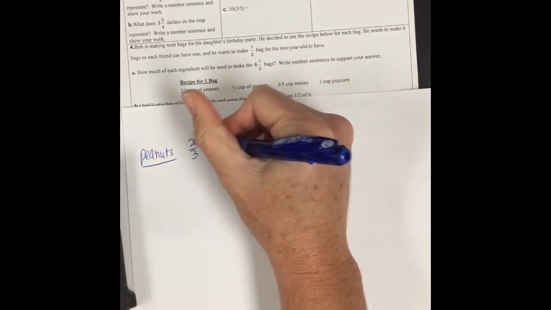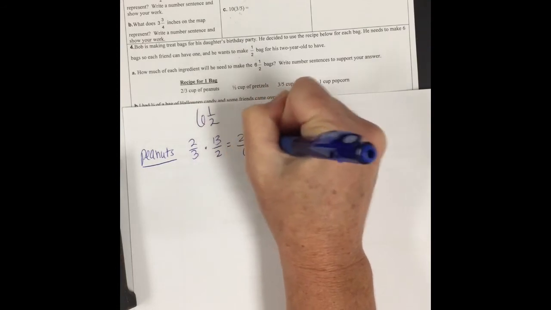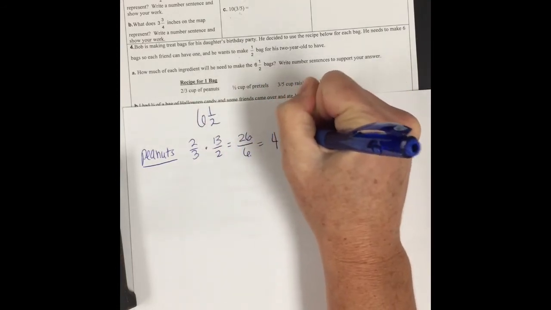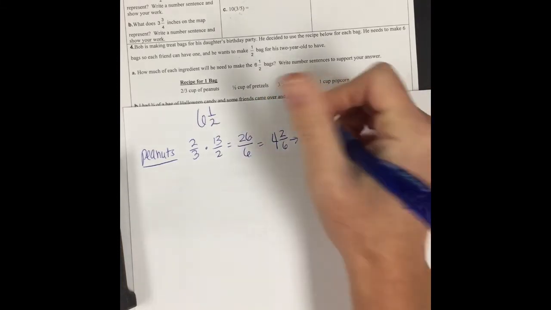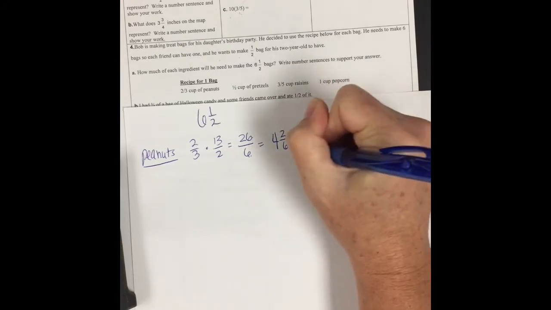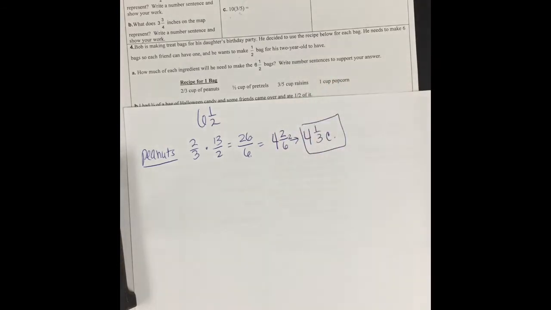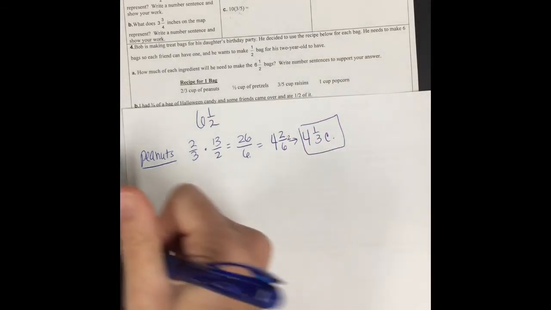So for peanuts, 2 times 13 is 26. 3 times 2 is 6. 6 goes into 26 4 times with a remainder of 2. 4 2/6 can be reduced by 2. 2 divided by 2 is 1. 6 divided by 2 is 3. So for peanuts, I need 4 1/3 cups to be able to make 6.5 bags.